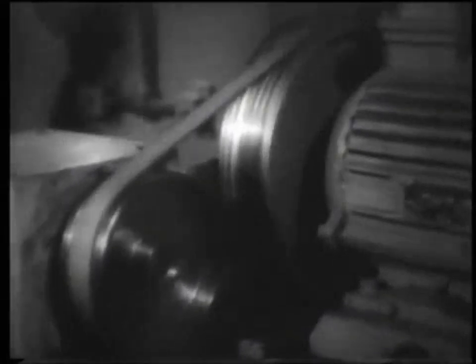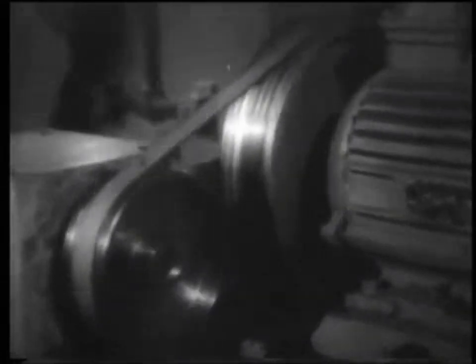The small thickness of the belts allows the use of pulleys of small diameters. Endless flat belts ensure smooth running, which is especially important where it is necessary to avoid vibration of the working bodies.